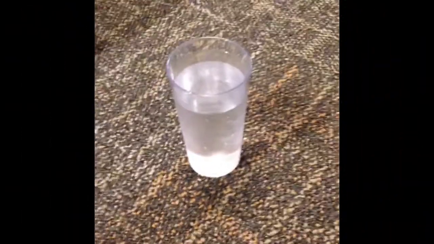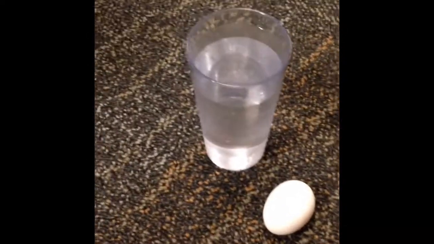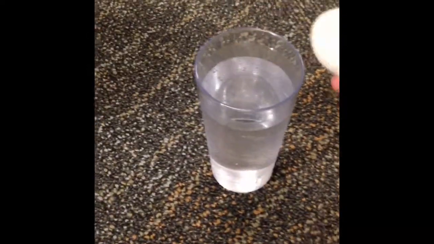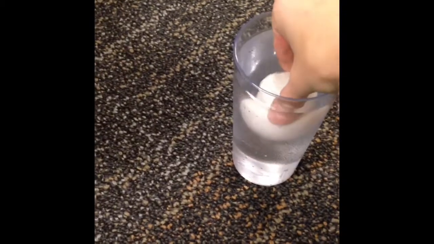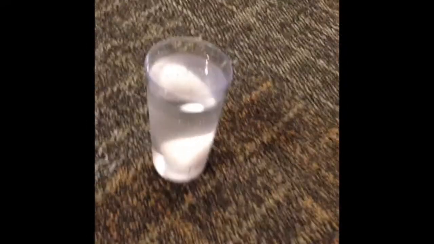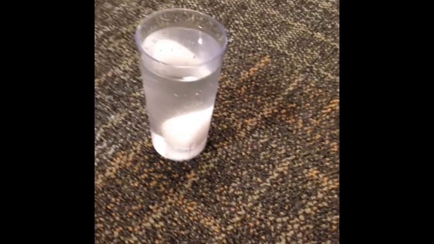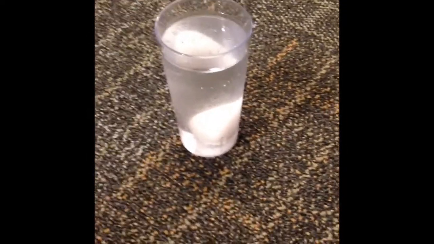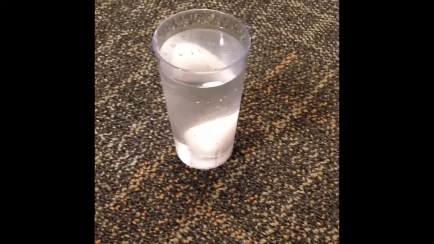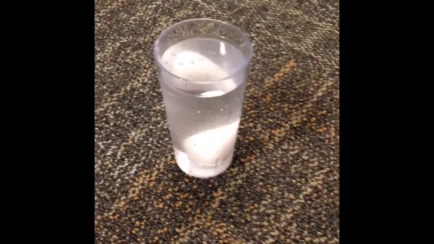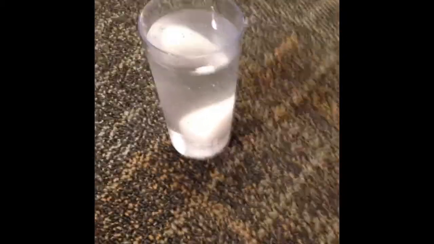So first off, we have water and an egg, and we're going to be putting the egg into the water. What happens to the egg is it sinks, and this is because it is more dense than the water. When an object sinks, the weight is greater than the buoyant force. So the gravity is greater than the buoyant force pushing up on the egg.